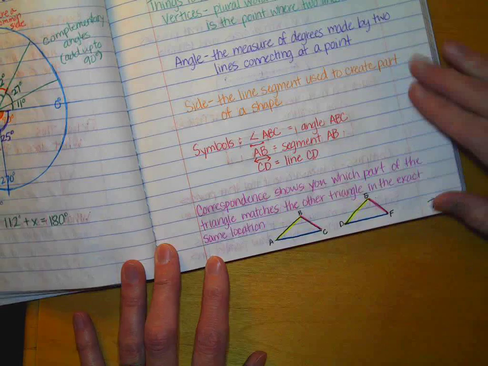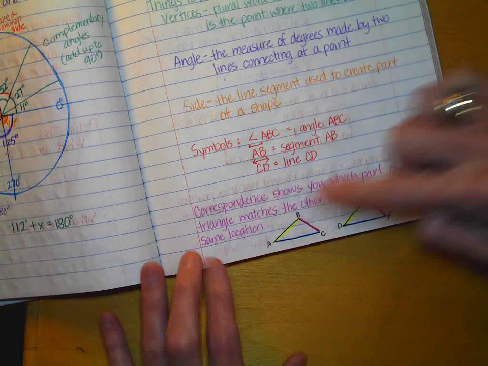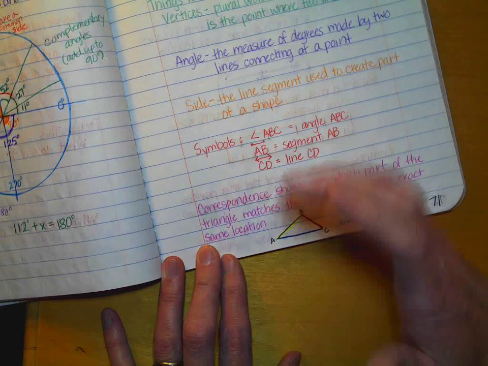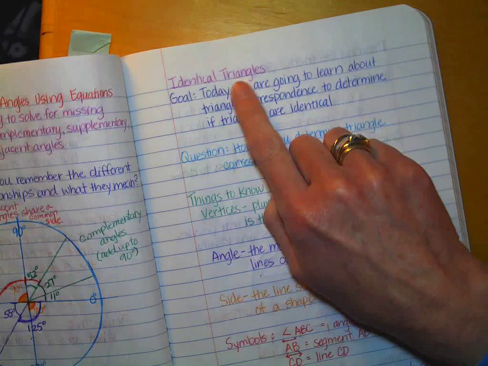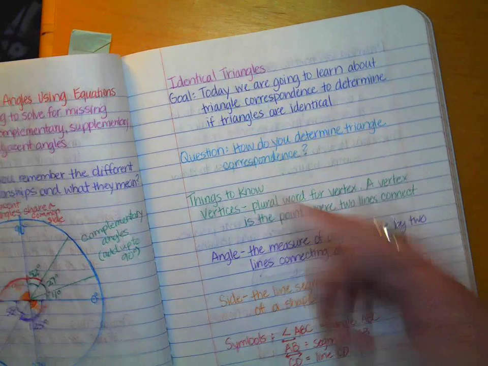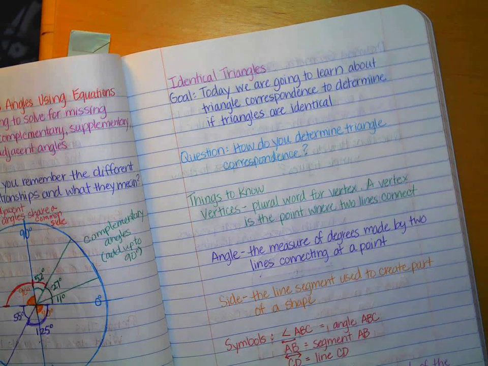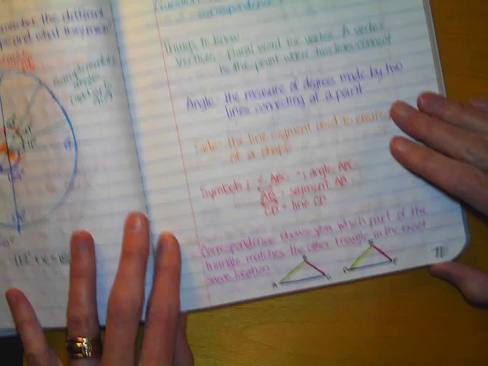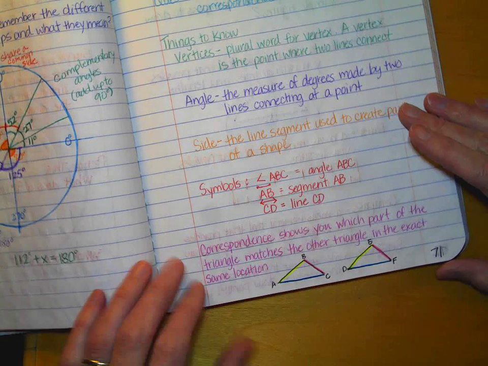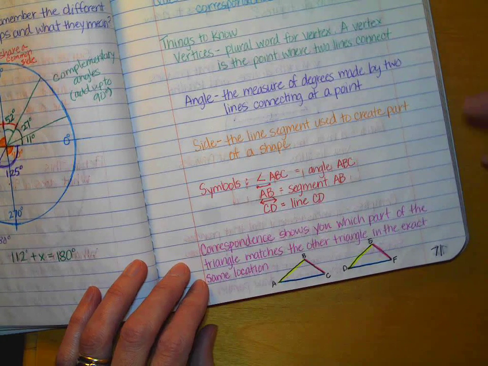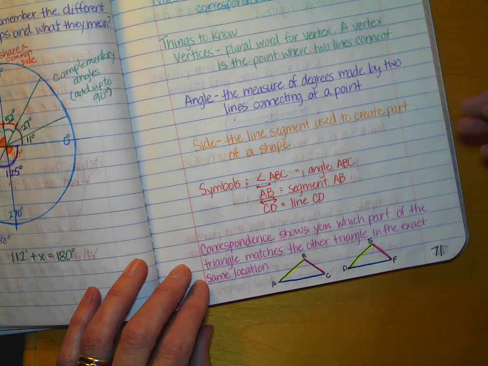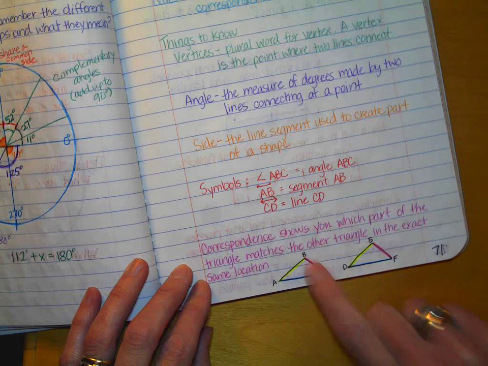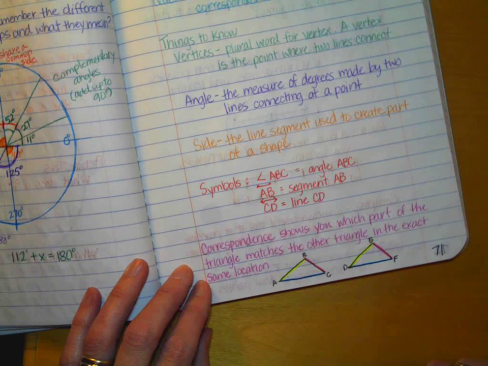The reason why you need to know these vocabulary words is you're going to use them, especially this correspondence word, to decide if triangles are identical or not. The only way they can be identical is if they have the exact same measures. So correspondence is really important to identify if triangles are identical, because you have to match the correct sides of the triangle with the correct sides of the triangle that you're referring to.